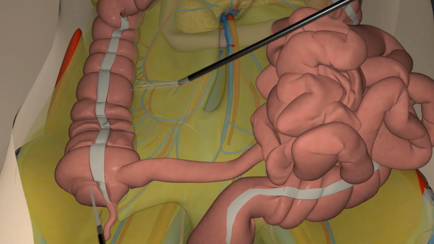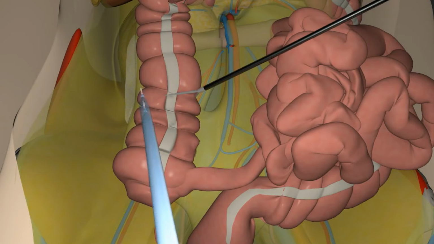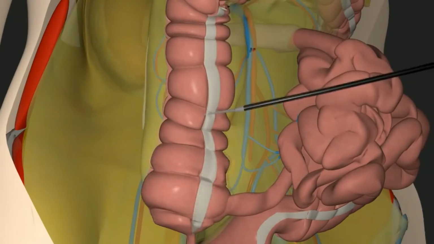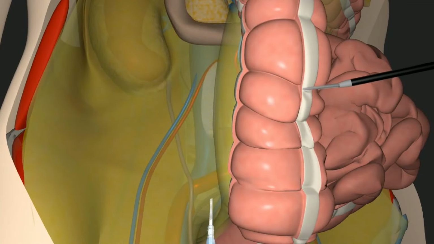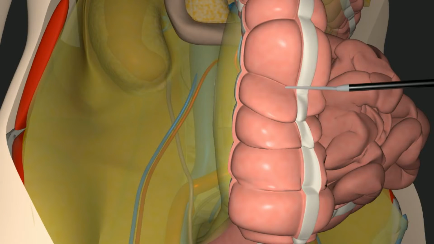The colon is then dissected completely free from the underlying duodenum and the retroperitoneum and reflected entirely to the midline. This completes the full mobilization of the ascending colon and the hepatic flexure.